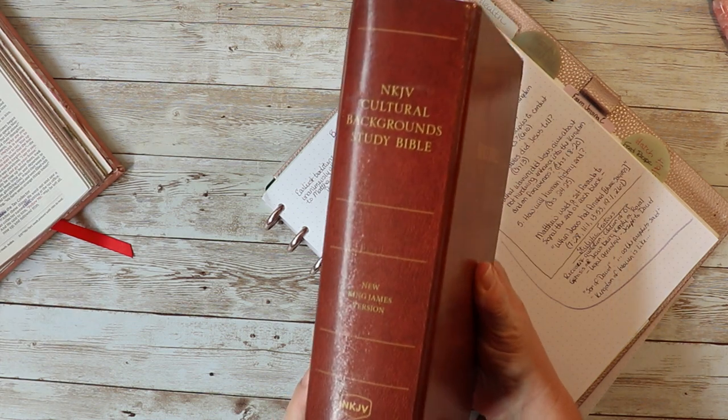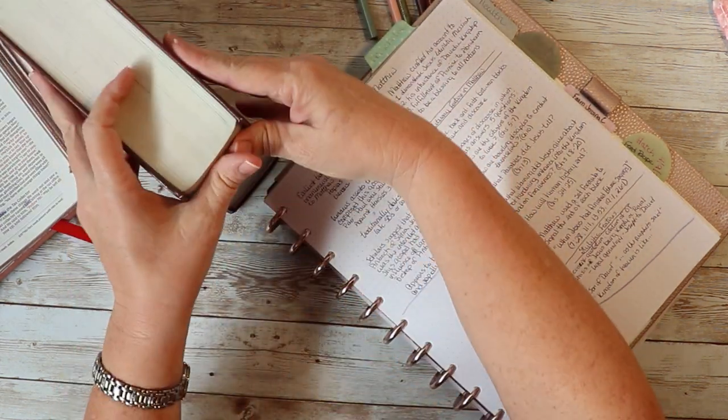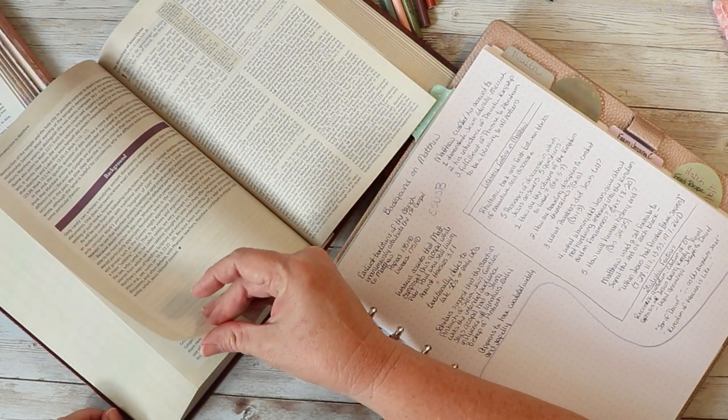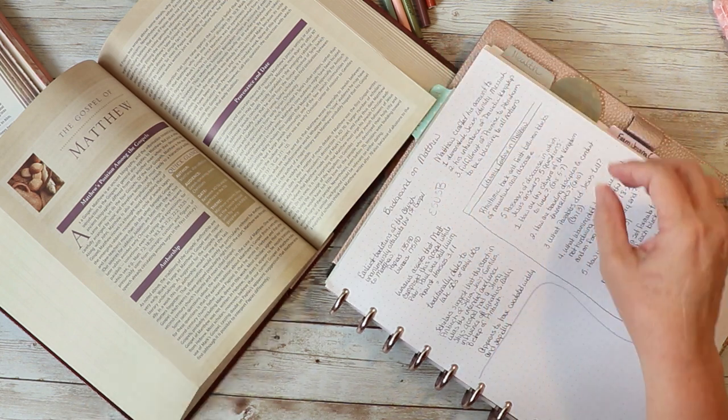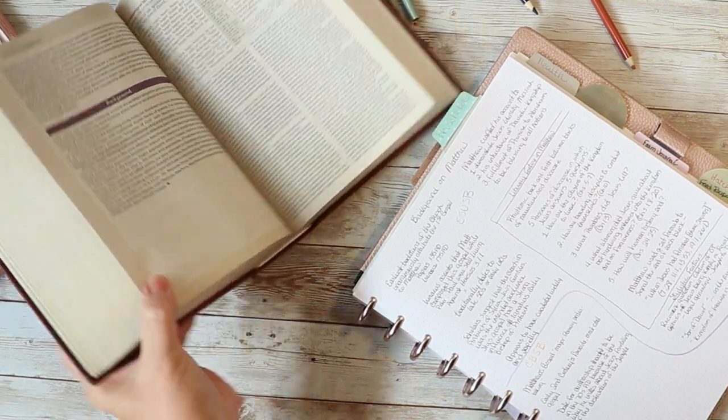Next, I'm looking in the Cultural Background Study Bible, in the Intro to Matthew. It had a few unique things, but mostly the same as the ESV. Sometimes it has unique information and a lot of it, and sometimes it's not so much.